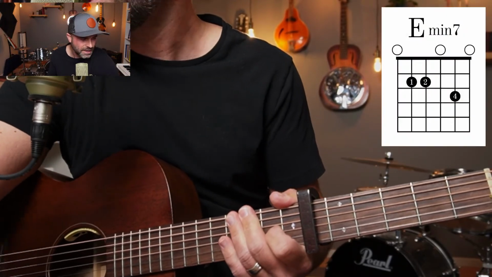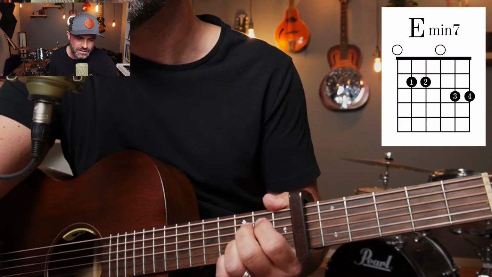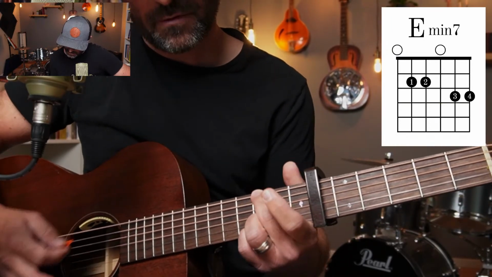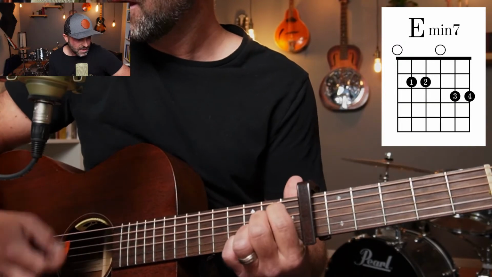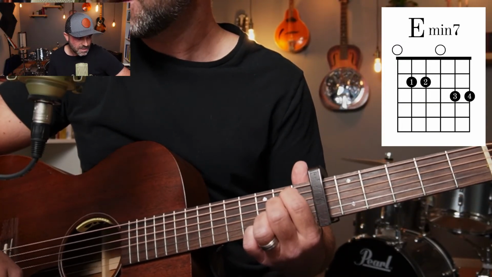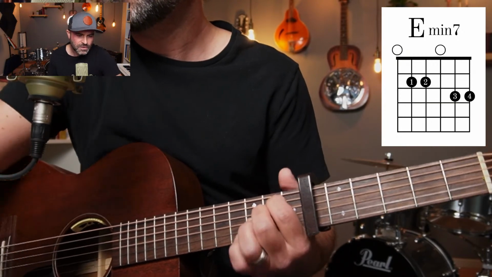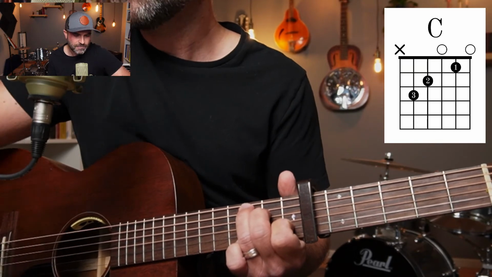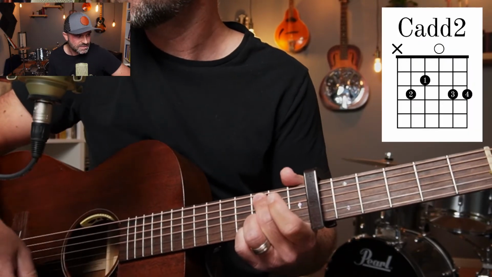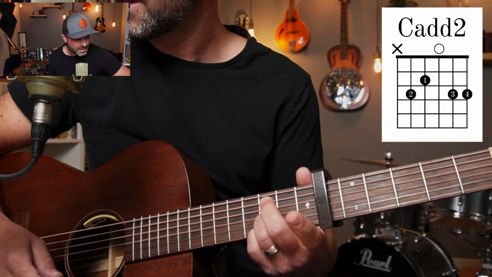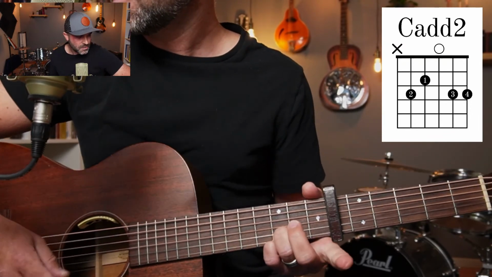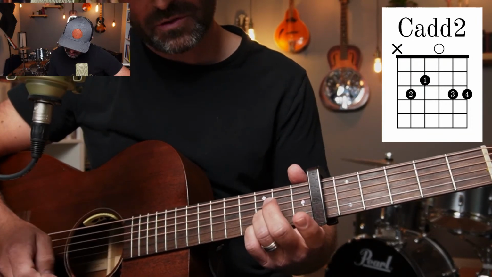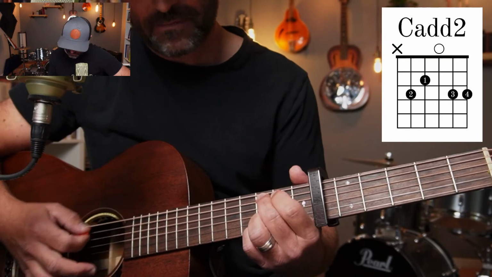We're going to be using E minor, and I would highly recommend using this E minor 7. You can actually anchor that same thing. So you've got your G like that. Highly recommend using this anchor E minor 7. And then, instead of a traditional C like that, I would highly recommend using this C add 2. Again, you're anchoring your ring and pinky finger on the 3rd fret, bottom 2 strings, your B and your E string.